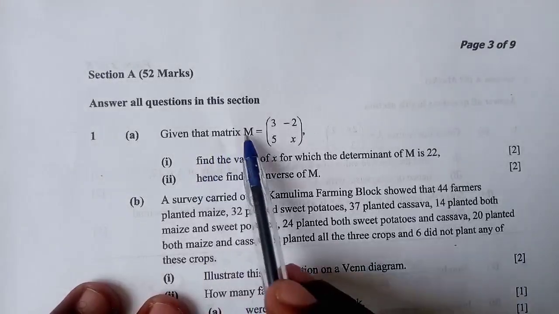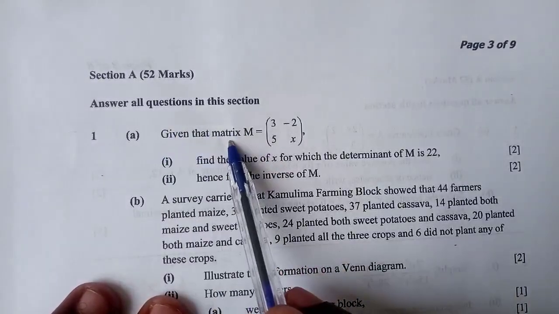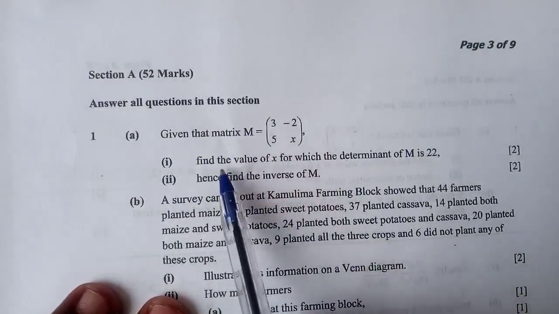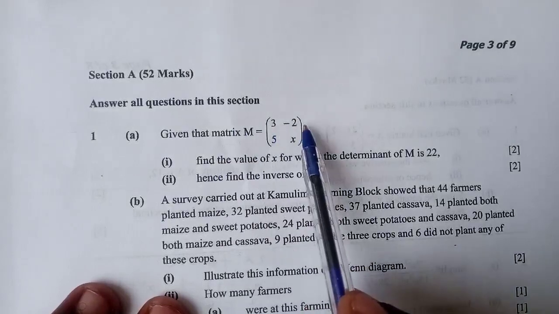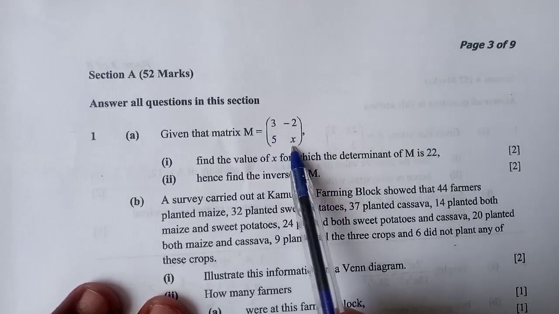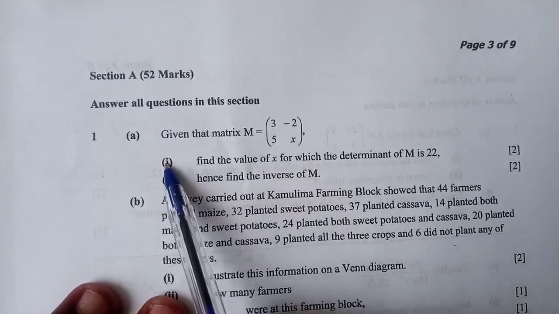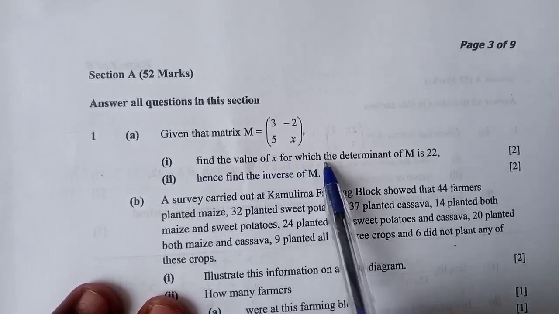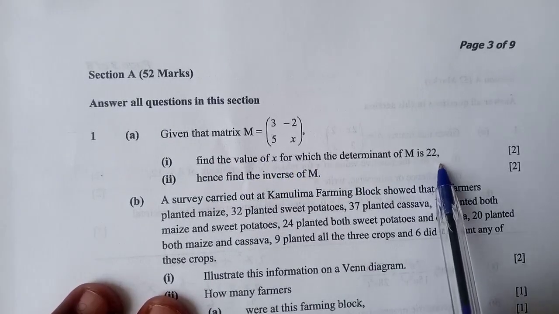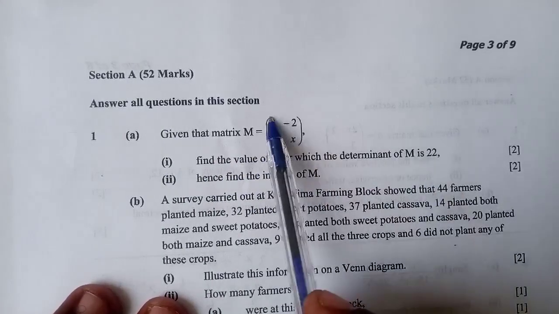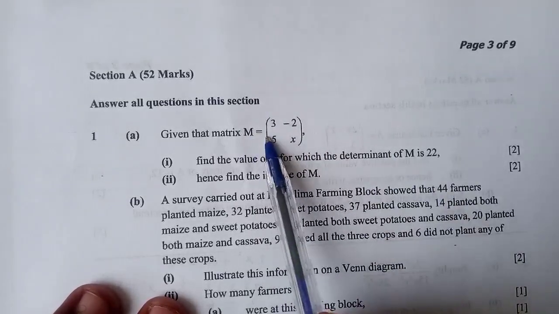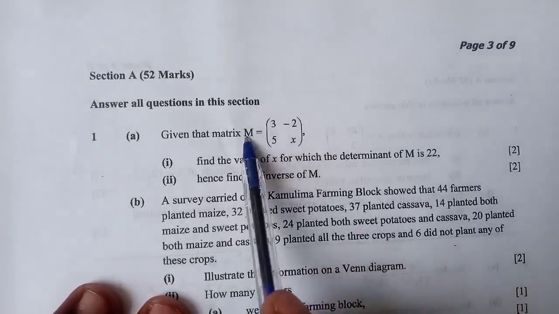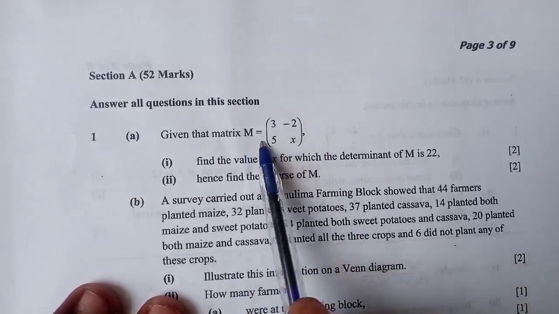They're asking that given the matrix M is this one, there is 3, there is -2, there is 5, and X. Question 1, they're asking you to find the value of X for which the determinant of M is 22. They have already found the determinant of this matrix, and we know how to find the determinant.